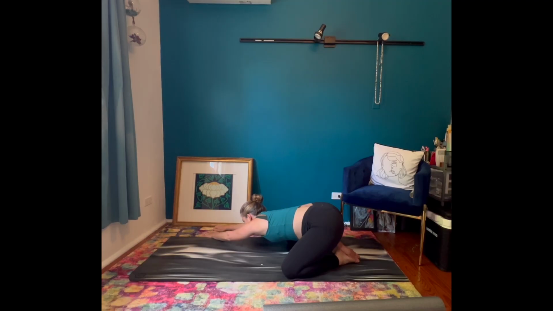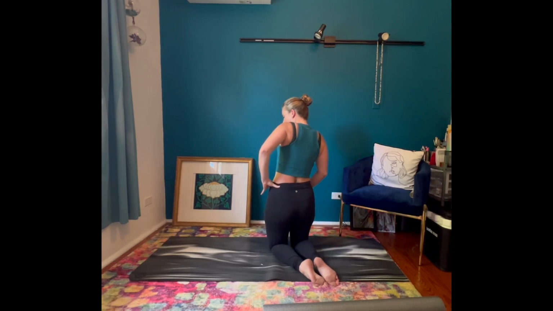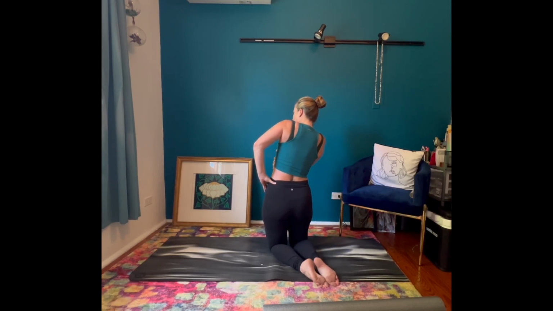So we're going to take the right fingertips just a tiny bit further away, maybe the left fingertips too, and then you're going to pull that left hip away from the left shoulder. Really feel the stretch through the side body. Use the breath to expand between the rib cage and the pelvis. And release.